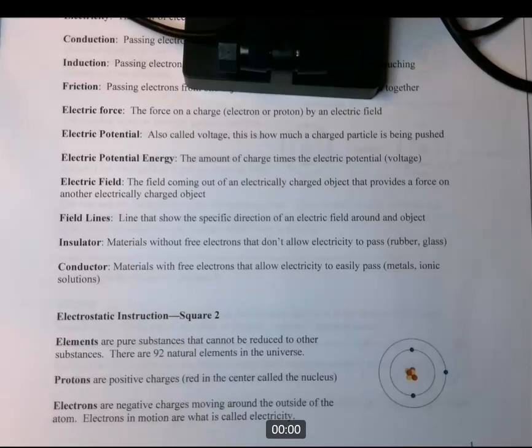Well, in electric potential energy, it's kind of the same thing. It's how much voltage or electric potential there is times the charge. So charge in electricity is the equivalent of mass, or how much matter something has in a gravitational field. So the more charge and the more electric potential, the more energy you're going to get. Electric field, that's the field coming out of an electrically charged object that provides a force on another electrically charged object. It's kind of like a gravitational field.